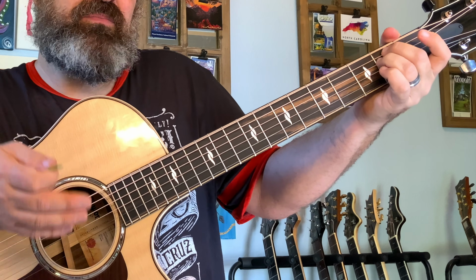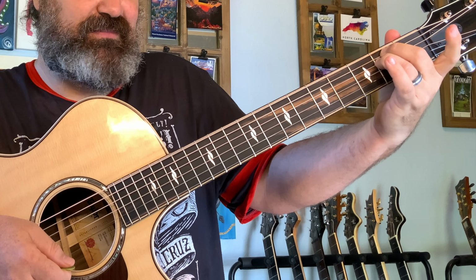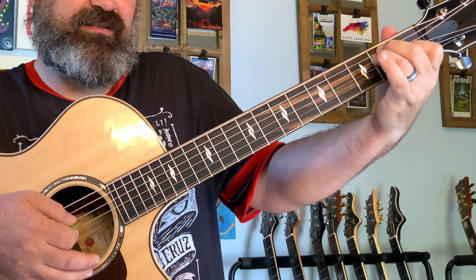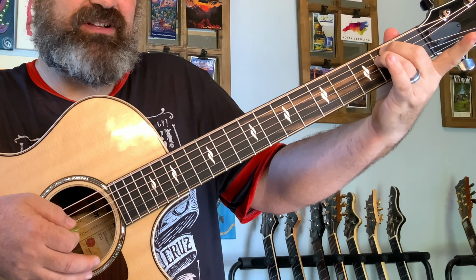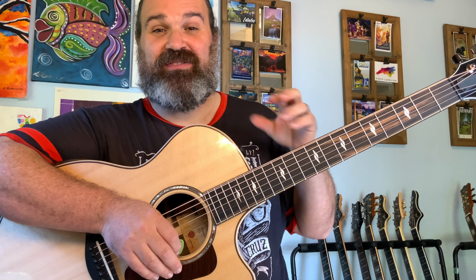All right, and that's how easy it is to find these things. So I'll just do one more. Here is an E major, here's an E minor. See the note that's changing. This is your major third, which is a G sharp. This is your minor third, which is a G. So to find major and minors, you just have to play the major or the minor, and you can find the note that changes.